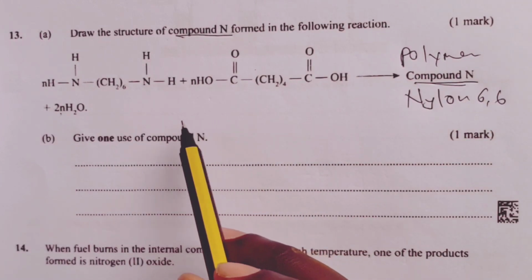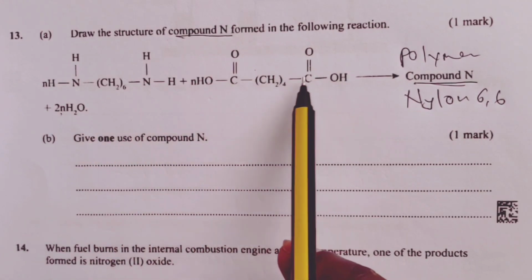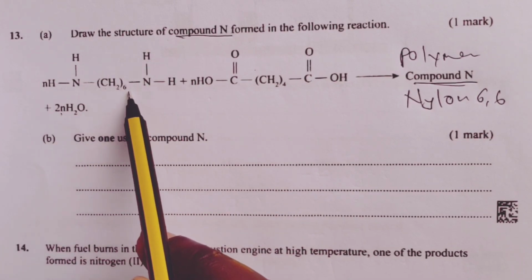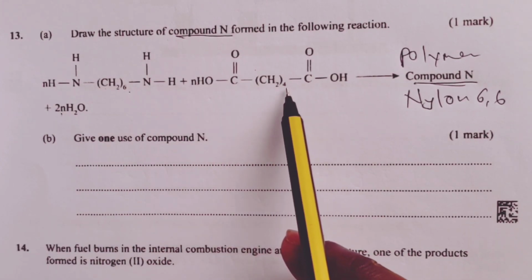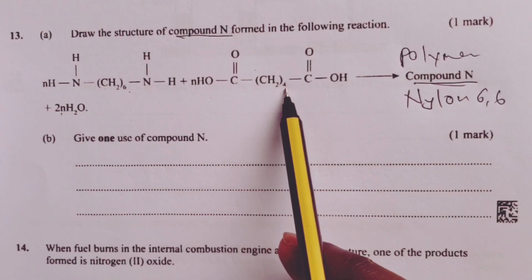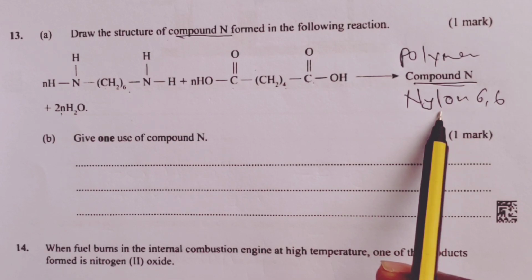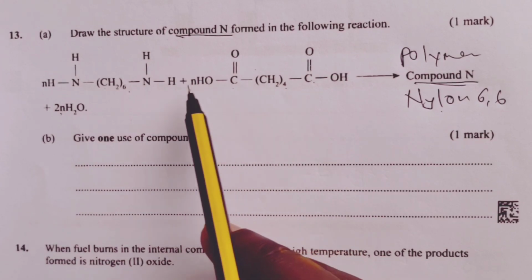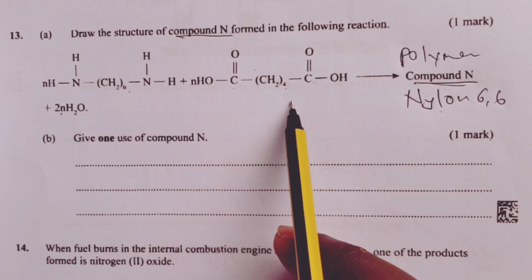It is called nylon 6,6 because our 2 monomers here, if you can count the number of carbons in the first one here, they are 6. The number of carbons in the second one here, we have 4 for the bracket, 5, 6. So the polymer here is normally named based on the number of carbon atoms that the 2 monomers have. So our polymer is a nylon 6,6.